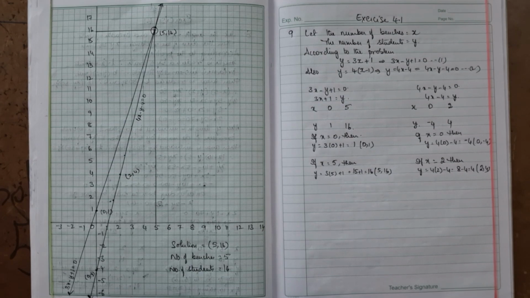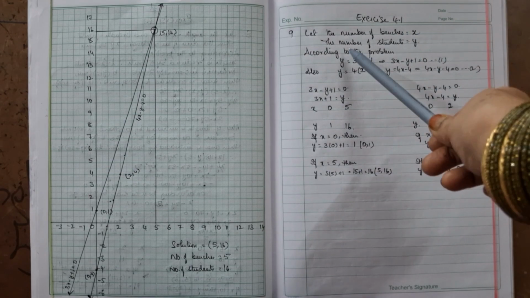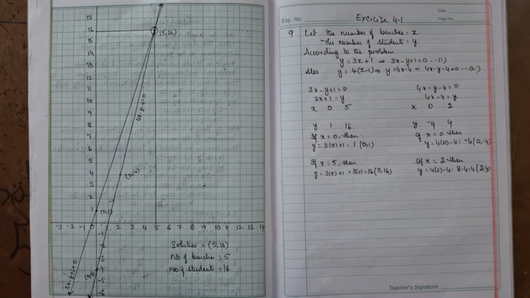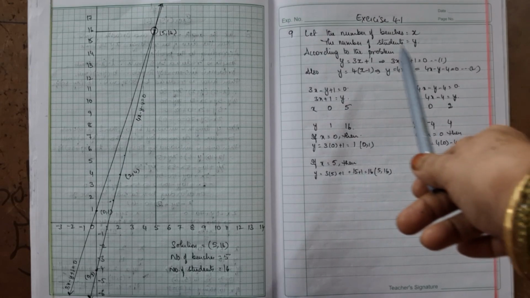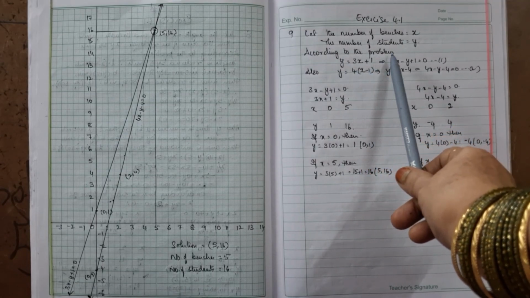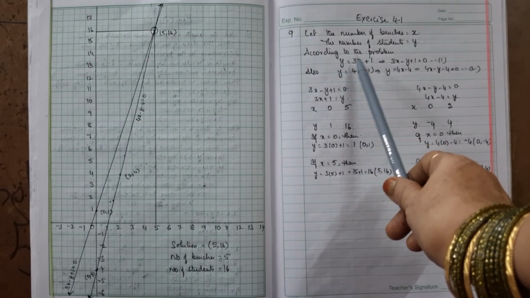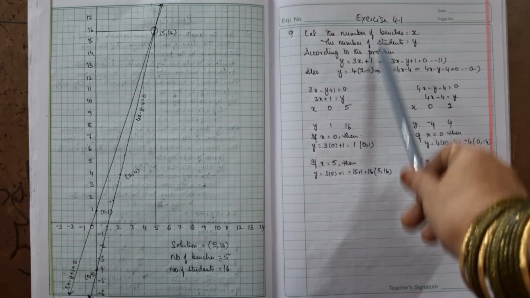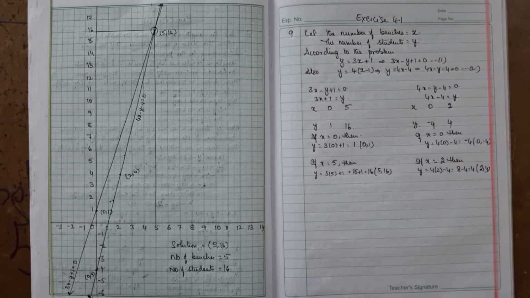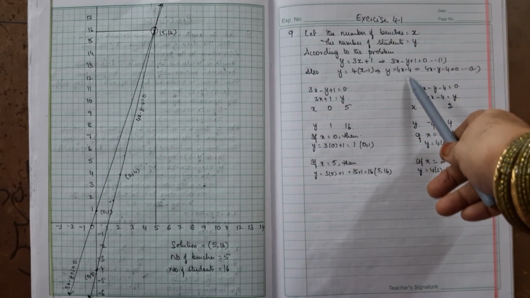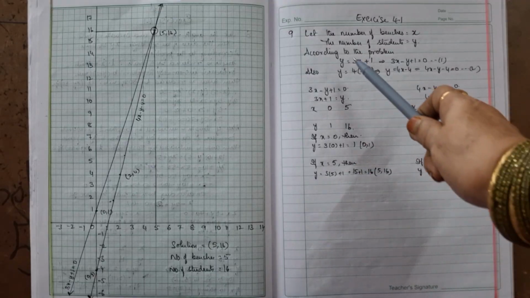So first I am considering number of benches as x and number of students as y. Now according to the problem, 3 students on 1 bench means 3x. So 3x minus y plus 1 is equal to 0.